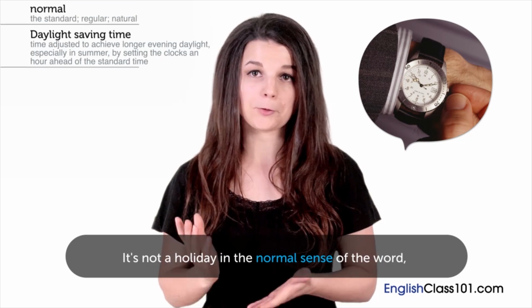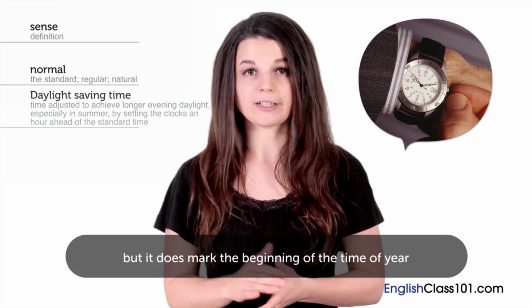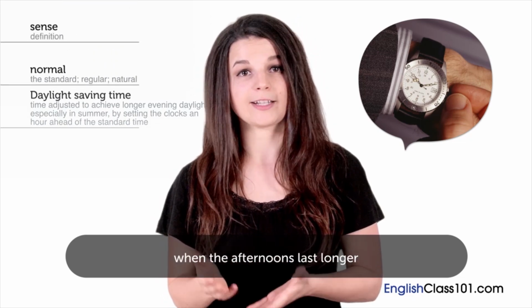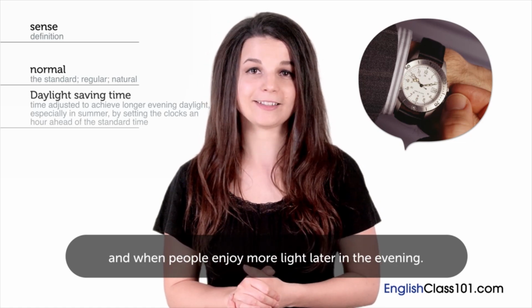Daylight saving time begins in the United States in the second week of March. It's not a holiday in the normal sense of the word, but it does mark the beginning of the time of year when the afternoons last longer and when people enjoy more light later in the evening.